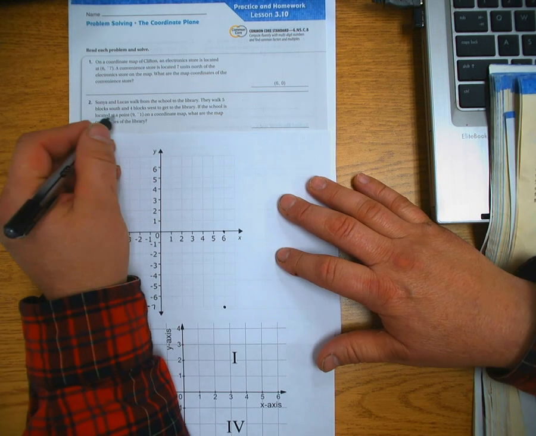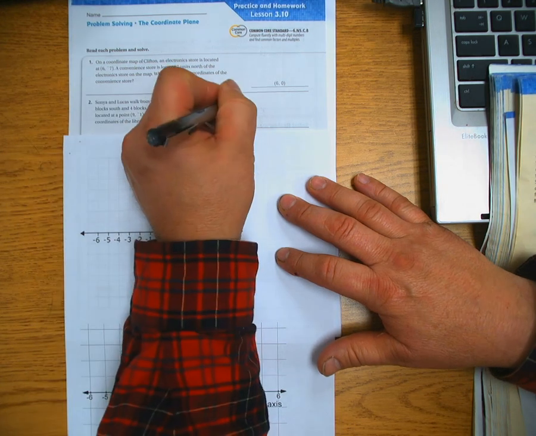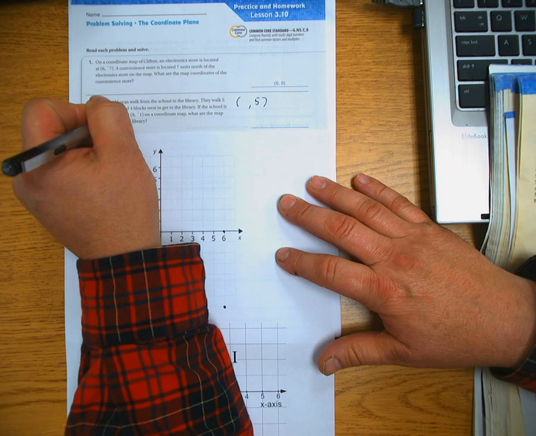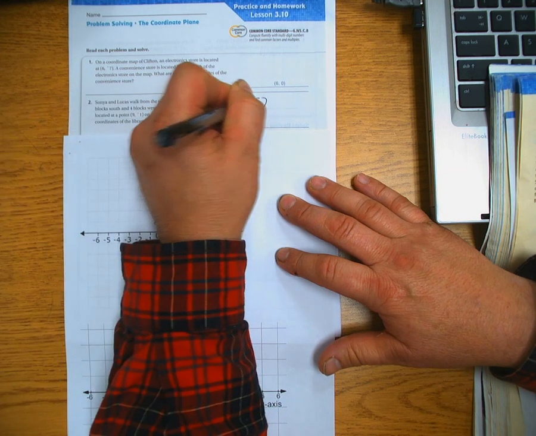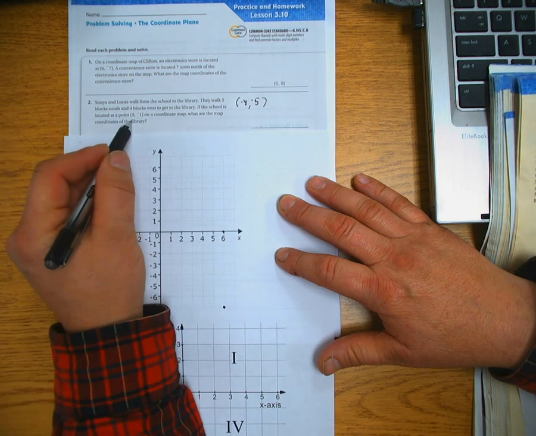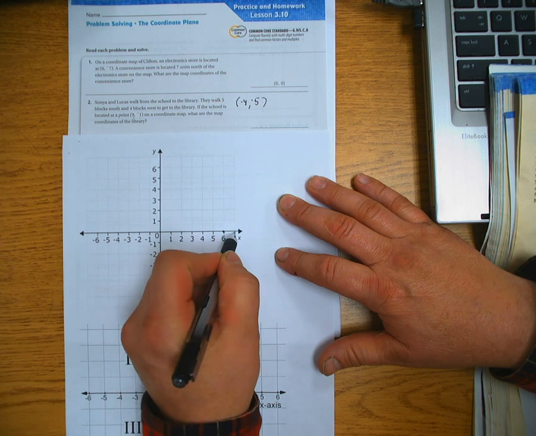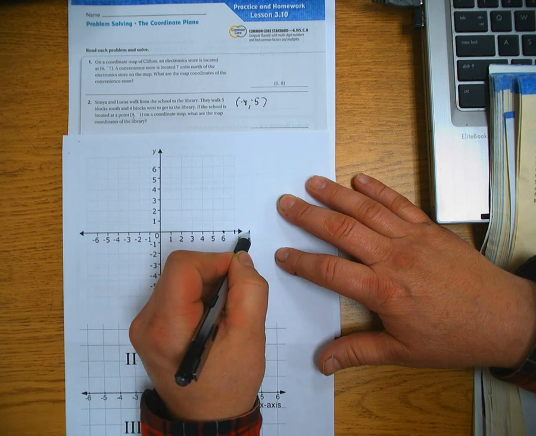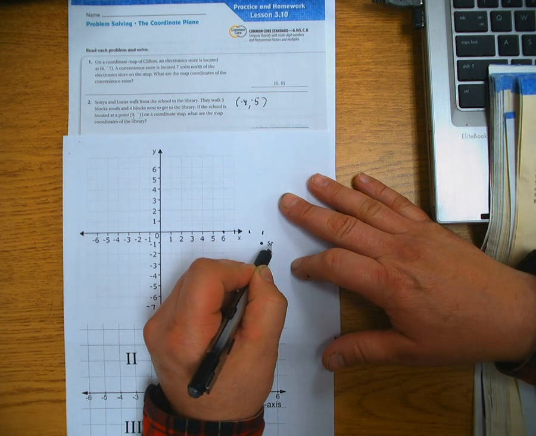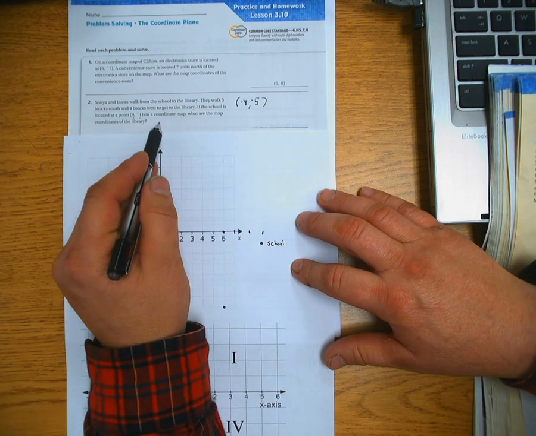Sonia and Lucas walk from the library. They walk 5 blocks south and 4 blocks west. So south is actually the y. South is a negative. West is going to the left, so that's a negative. If the school is located at (9, -1), so 9 is way out here, 7, 8, 9, -1. So here's the school. What are the coordinates of the library?